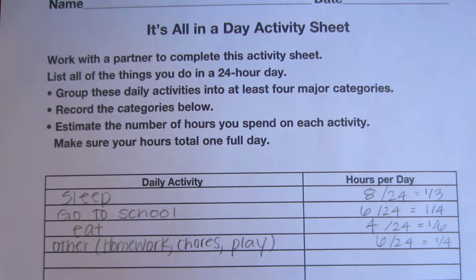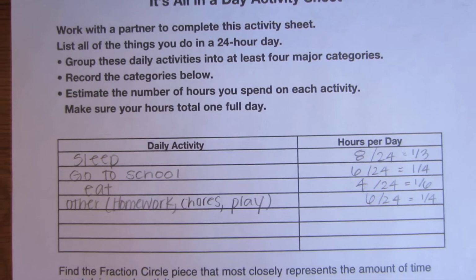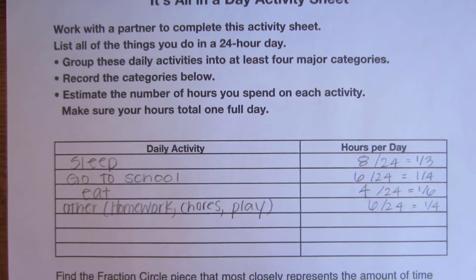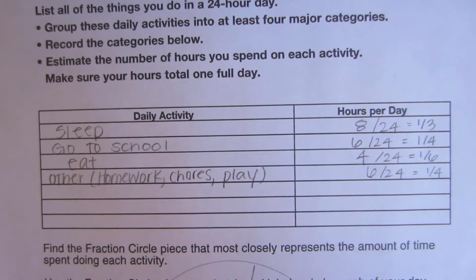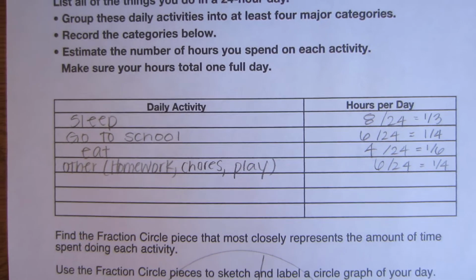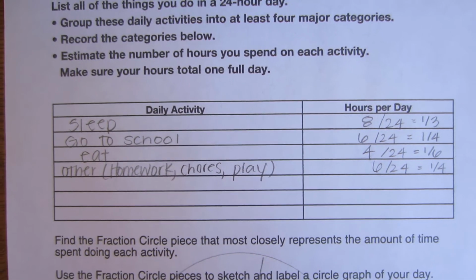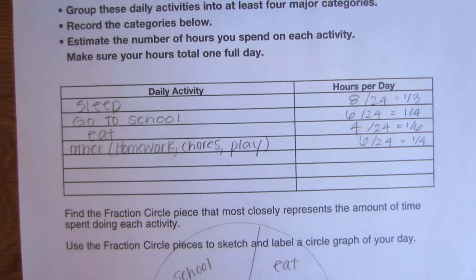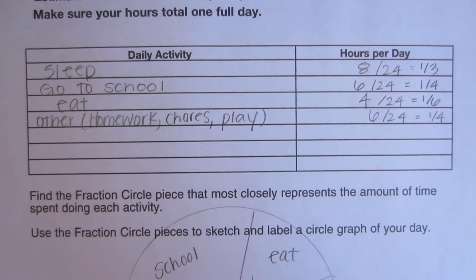It says, work with a partner to complete this activity sheet. List all of the things you do in a 24-hour day. Group these daily activities into at least 4 major categories. Record the categories below. Estimate the number of hours you spend on each activity and make sure your hours total 1 full day. So I did that.